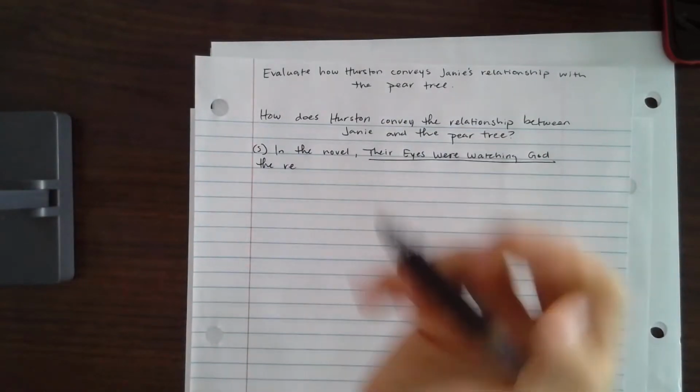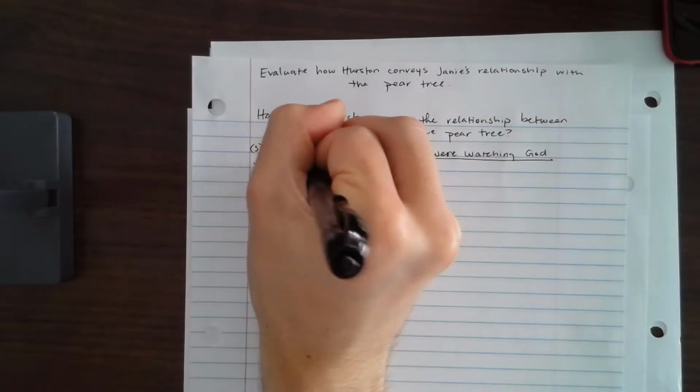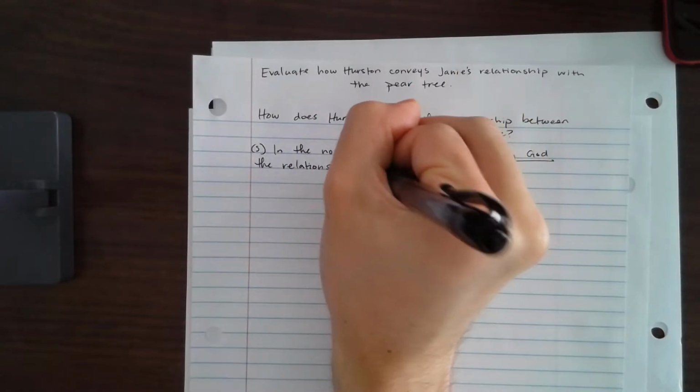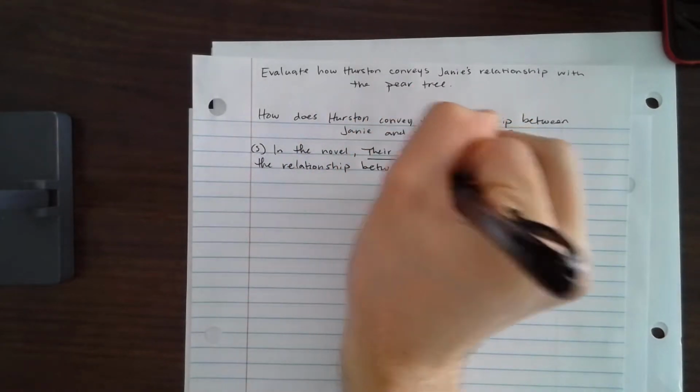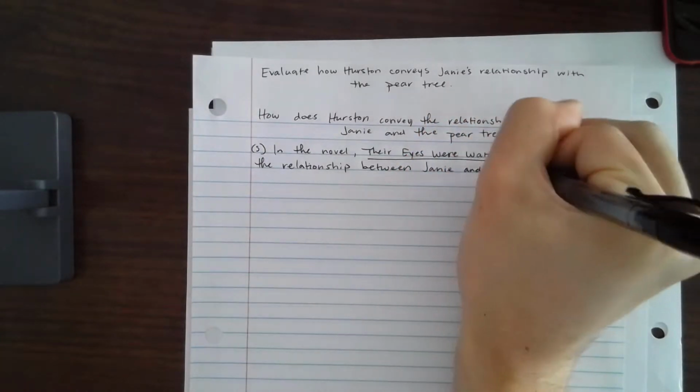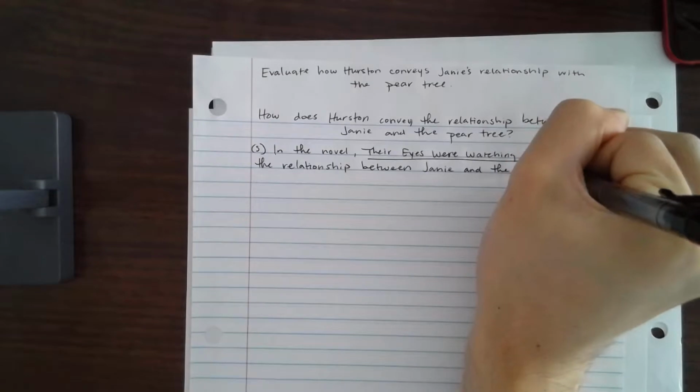Notice how I'm using stems from my question and my prompt to form my topic sentence. The relationship between Janie and the pear tree.